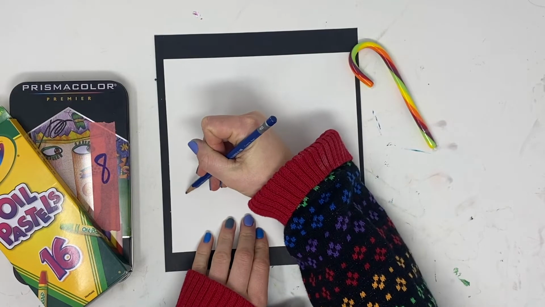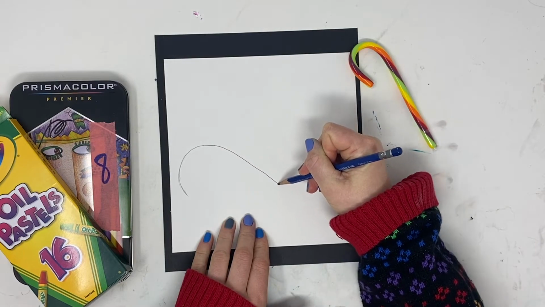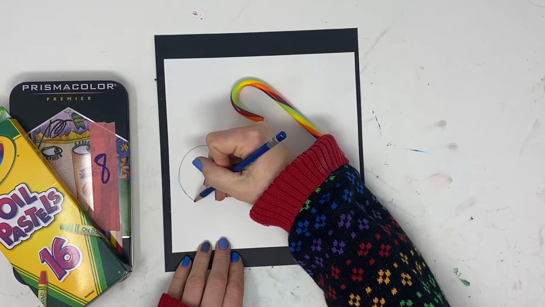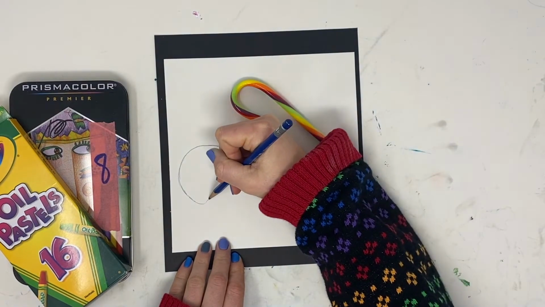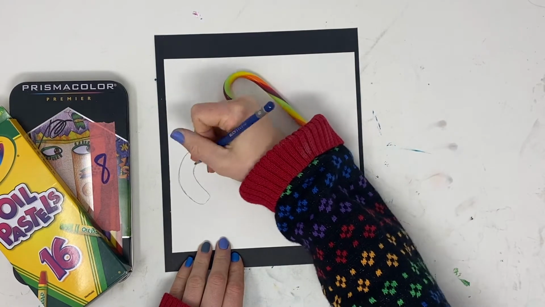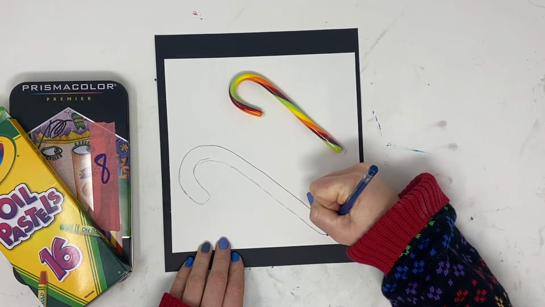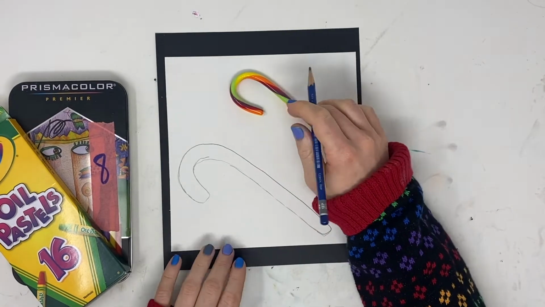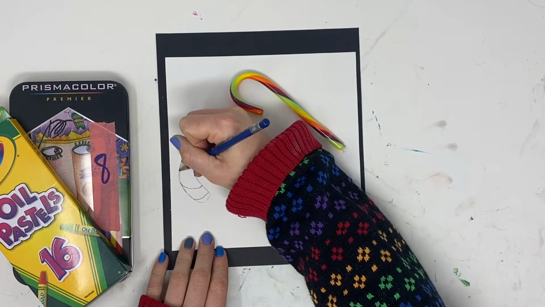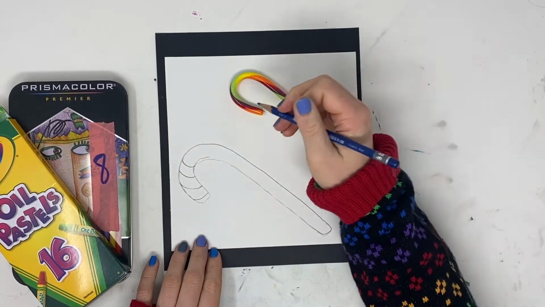As you do this, I would recommend not doing it in the middle of the page. Sometimes it might even go off the page a little bit. And since a candy cane is kind of like a cylinder form, I'm going to keep these edges rounded. All right, now to give us the idea of the stripes, I am just going to angle these around like it's wrapping around the candy cane.